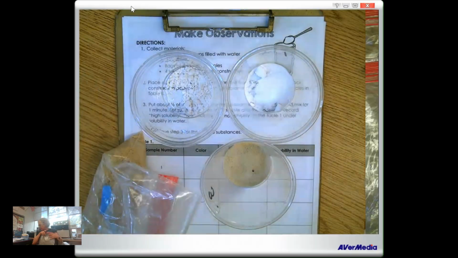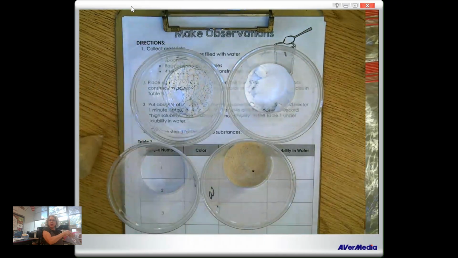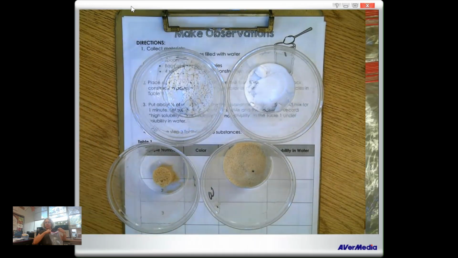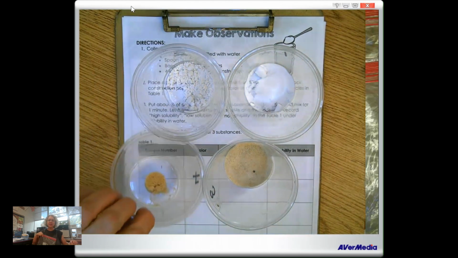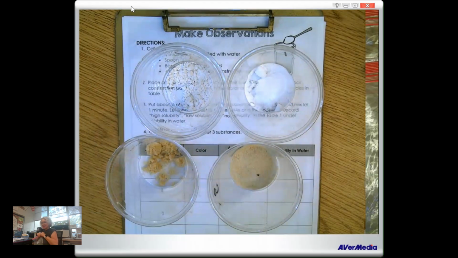I'm getting better at this. And a spoon of mystery substance number 4. All right. And it kept the shape of the scoop, didn't it?